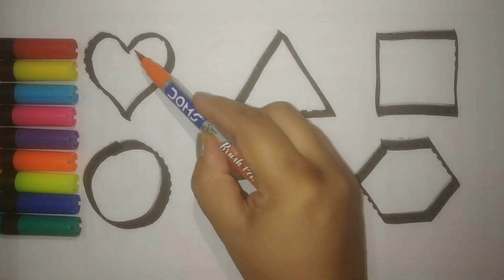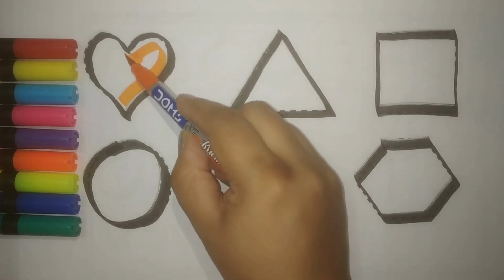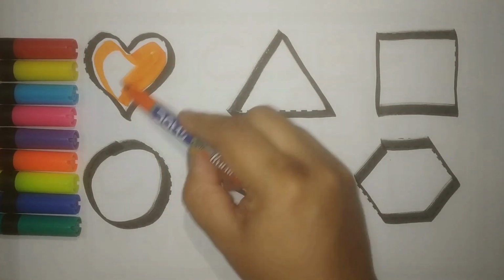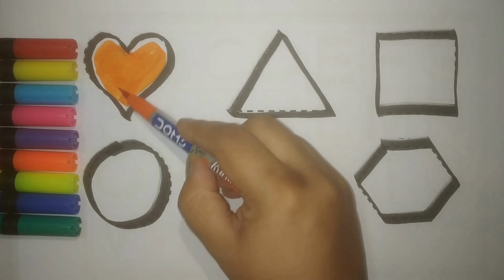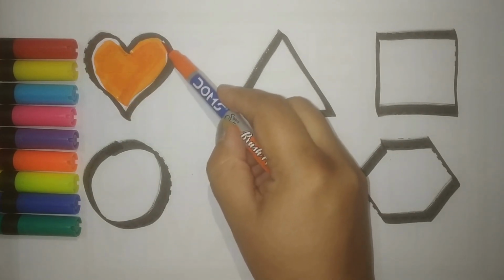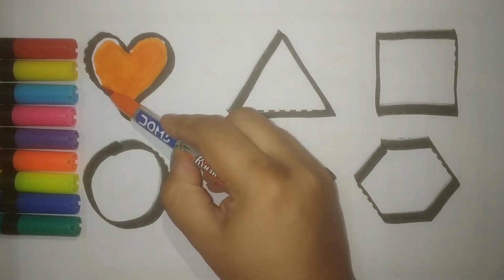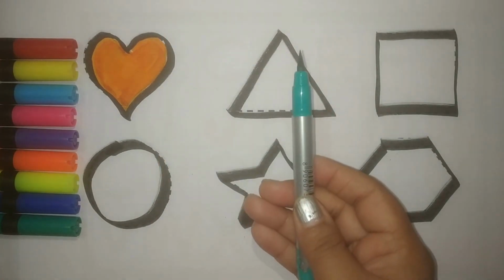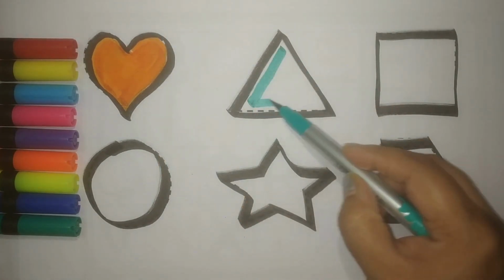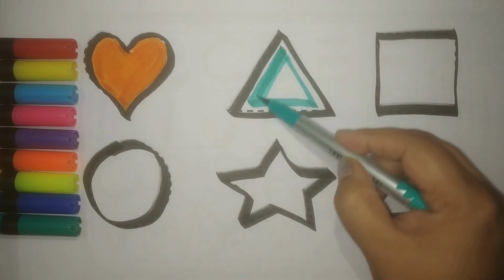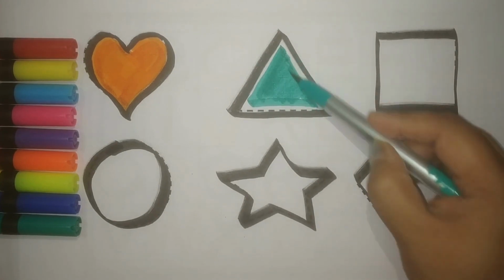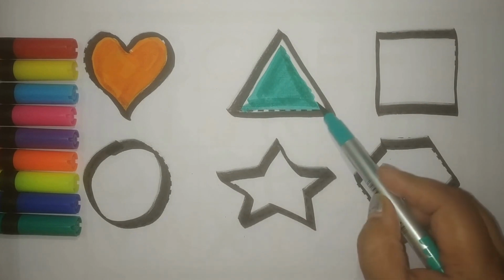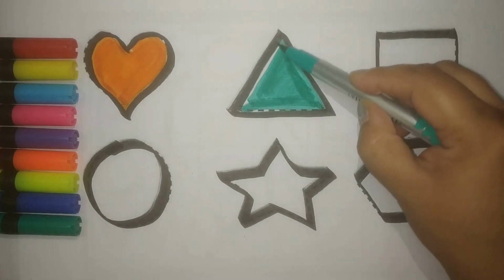Orange color. The heart is orange in color. Such a pretty heart. Green color. The triangle is green in color. A triangle has 3 sides.